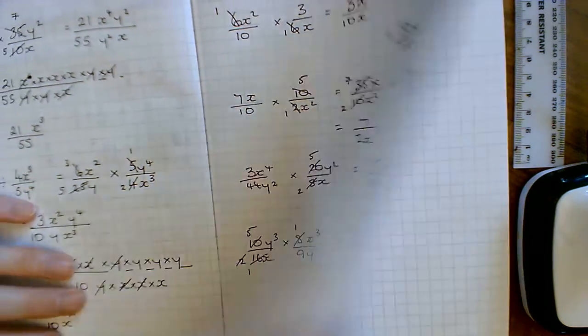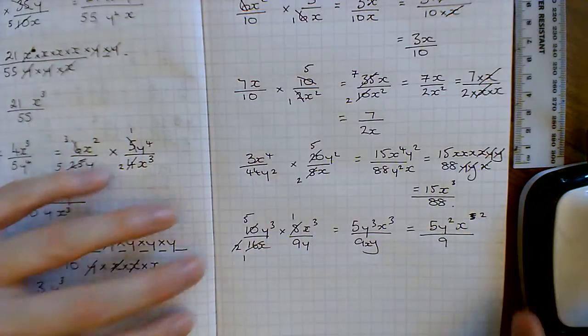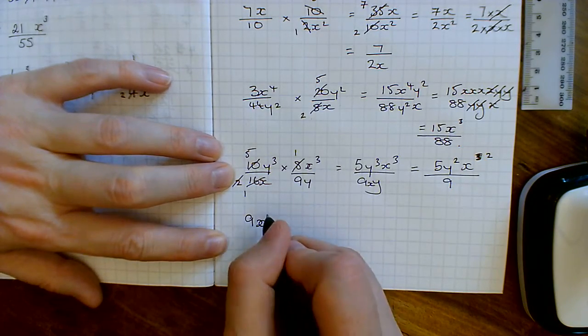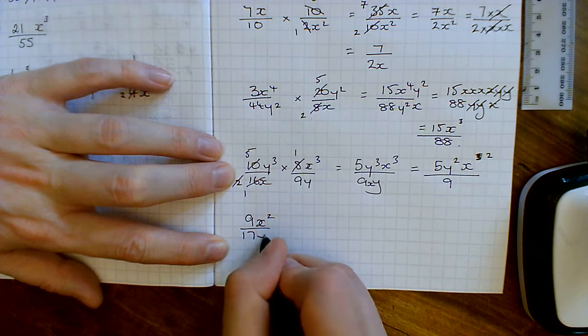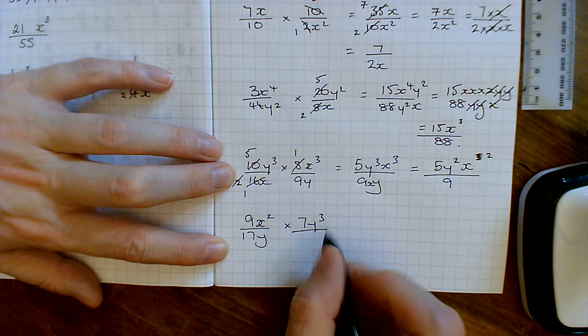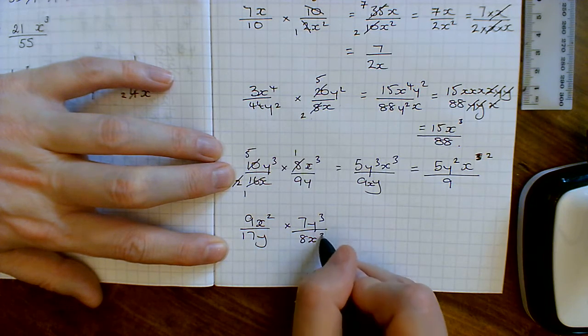Hopefully that's right. Next question, let's do the next question on the bottom here. So this time we've got 9x squared over 17y times 7y cubed all over 8x cubed.